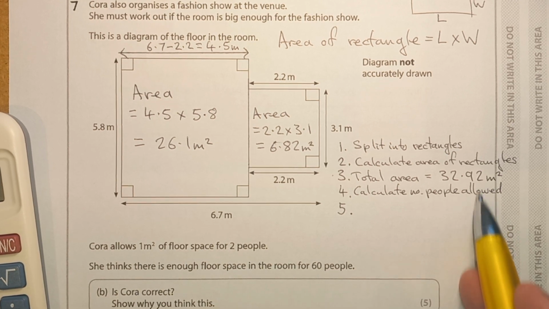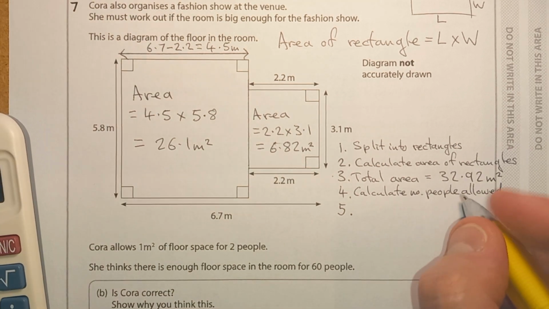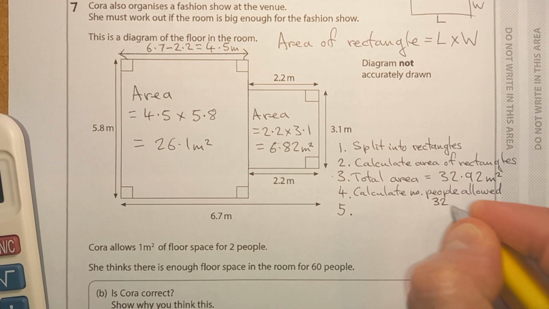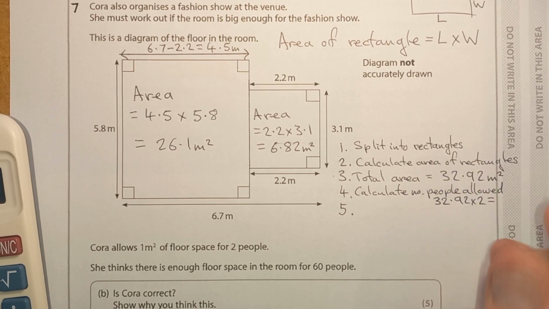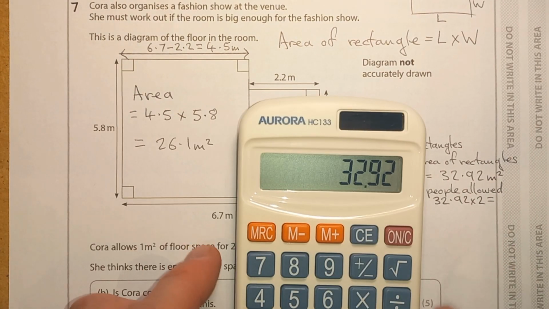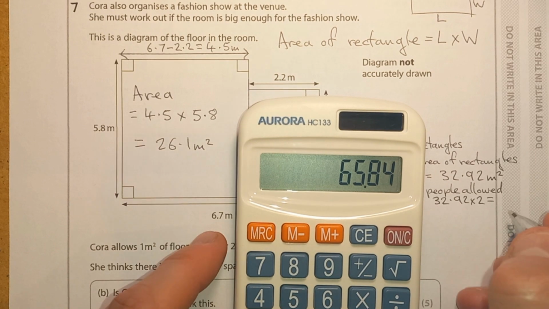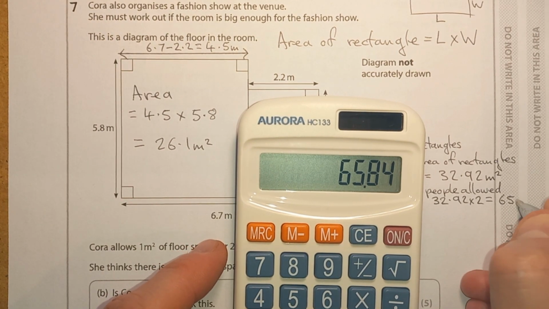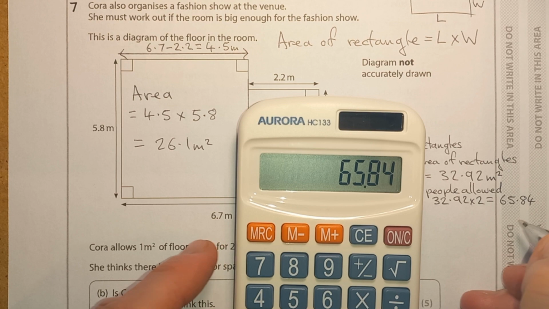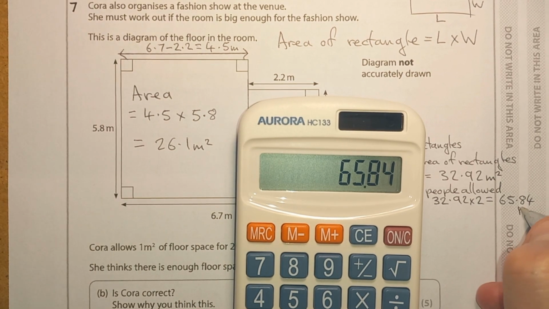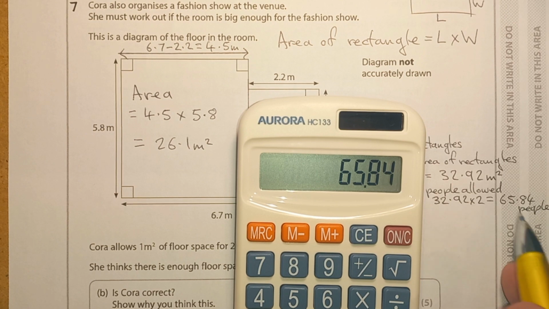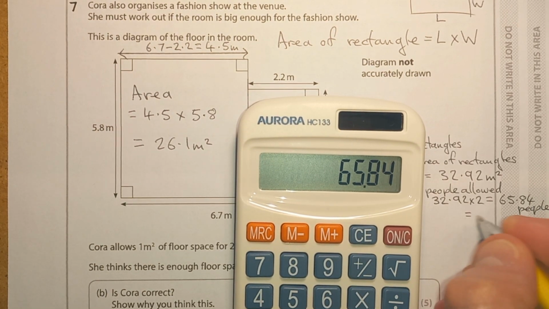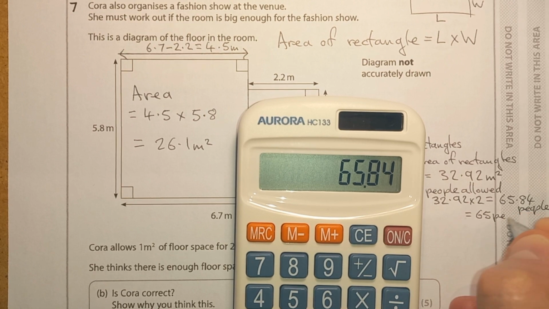So if we've got 32.92, we want to multiply that by 2. That's going to give us 65.84, and that's people. Now obviously you can't get 0.84 of a person, so we're going to say 65 people.